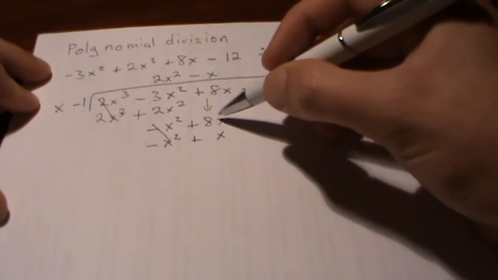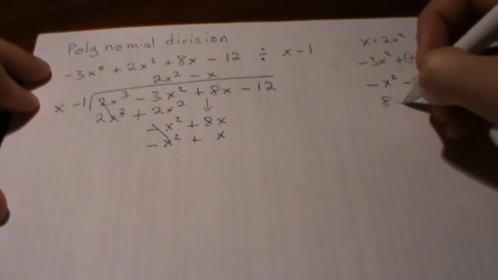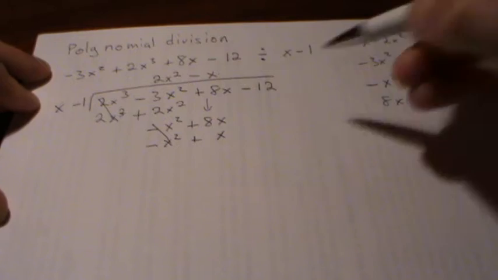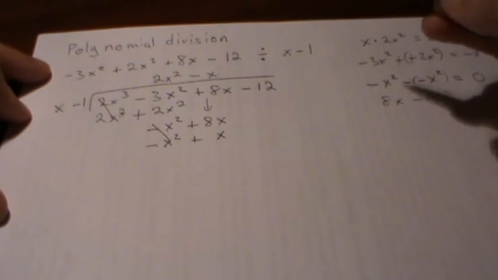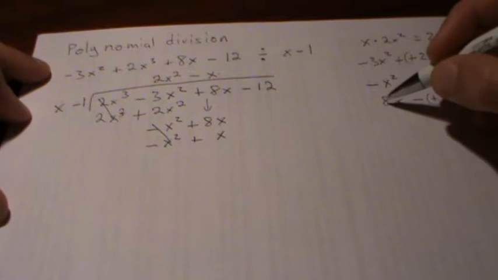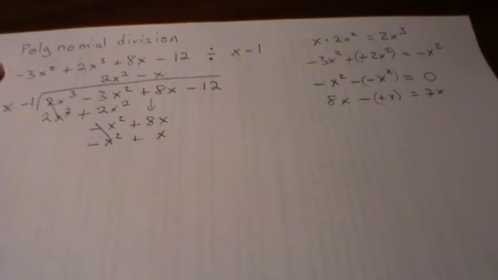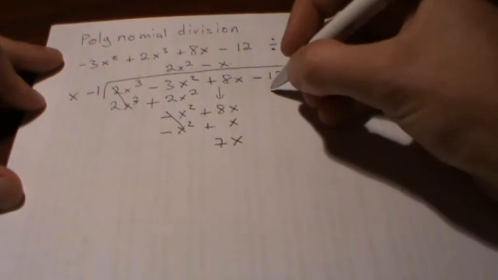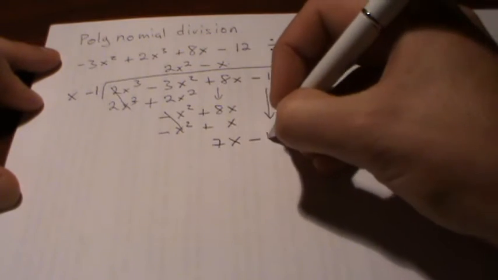Now I've got 8x minus x, or 8x minus a positive x. Remember, you're always subtracting here, or you could change the sign. Some people do that, but we'll subtract. So 8x minus x is equal to 7x, as you can see there. And so I write down 7x. And then again, I must drop the next term, the negative 12.